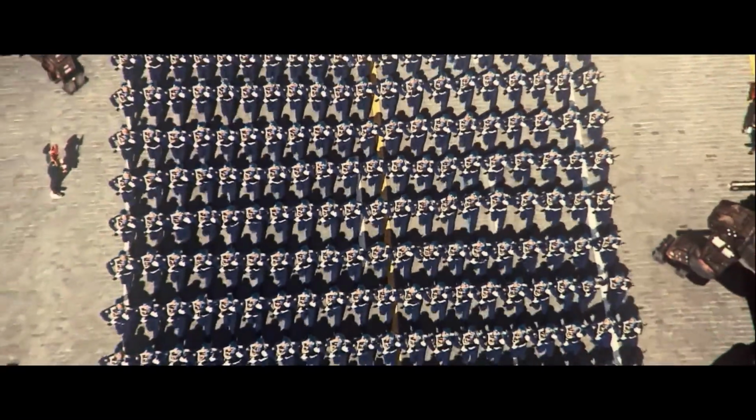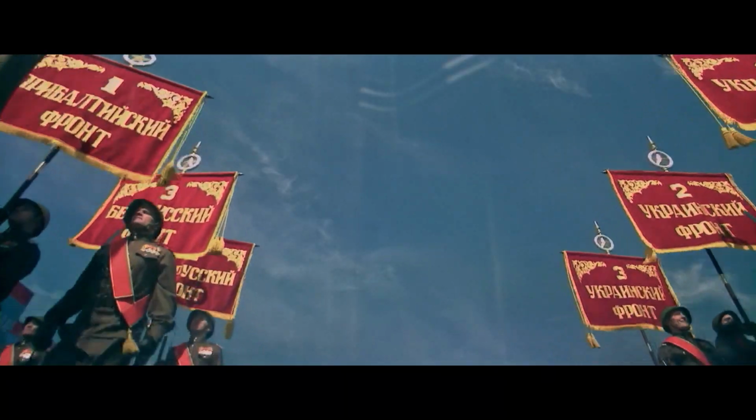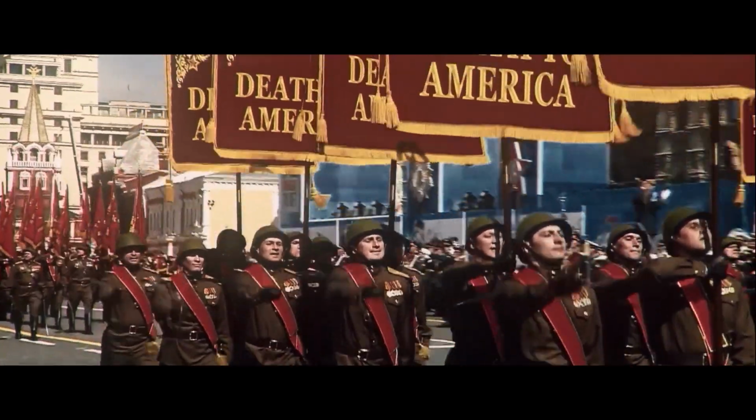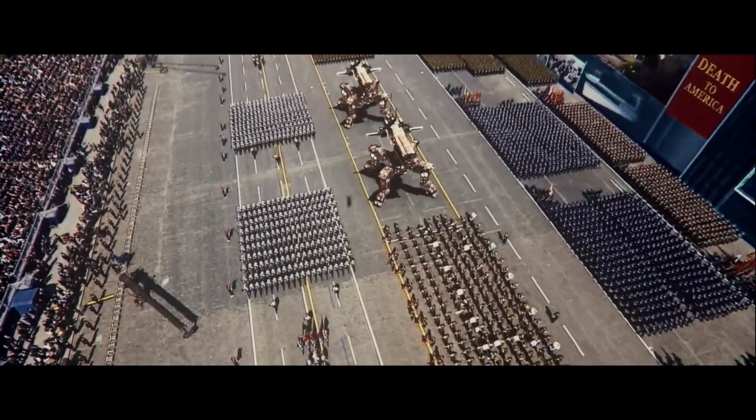Right. So we took it, and we got these crowd shots. We got the tanks coming through, and we added our own mechs to it to enhance this great epic footage.